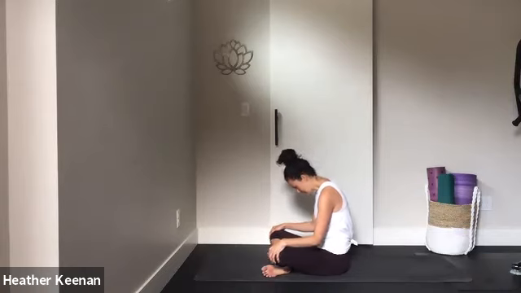Again, just finding a nice tall spine, and we're just going to move through the core, wake up the spine a little bit. So on our breath in, reaching your heart forward and up, just like we did before, rolling those shoulders back and down. And then on the breath out, you're going to round through the back, dropping the chin towards the chest. Inhaling as you reach forward and up, maybe turn that gaze up.